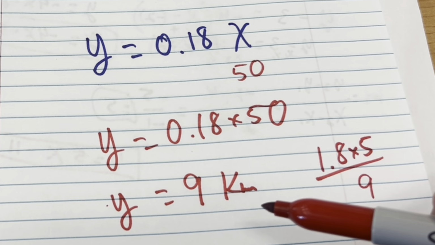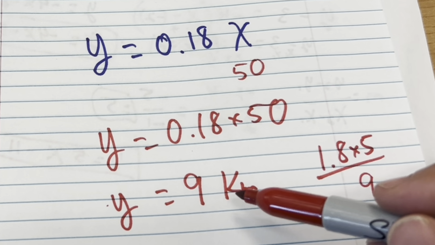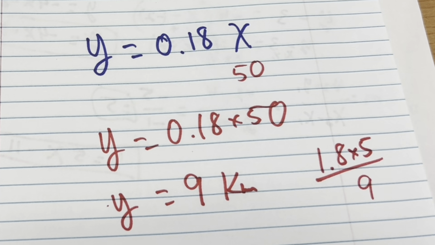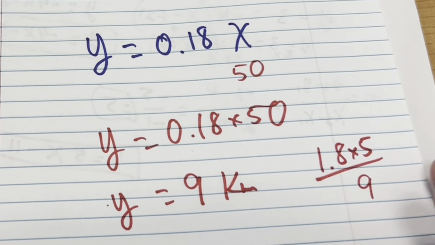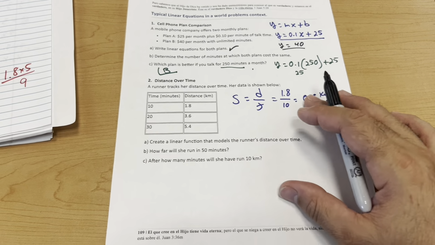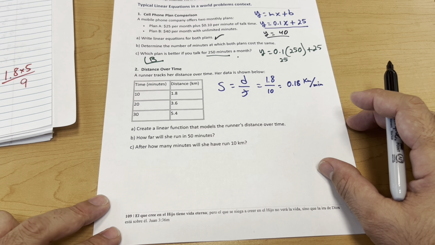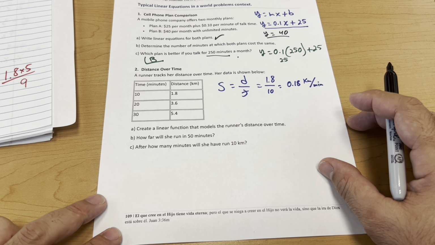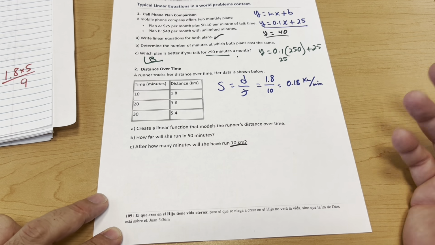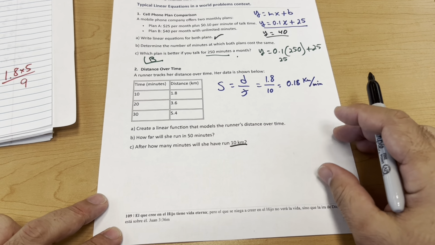After how many minutes will she have run 10 kilometers? This is a very good problem to practice common sense. If in 50 minutes she runs 9 kilometers, then 10 kilometers will take more than 50 minutes. So we just need to check: she runs at 0.18 kilometers per minute, so 10 kilometers is how many minutes?